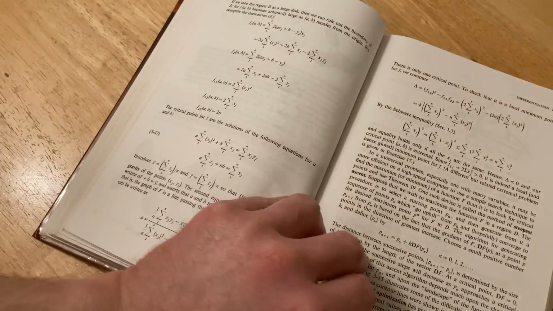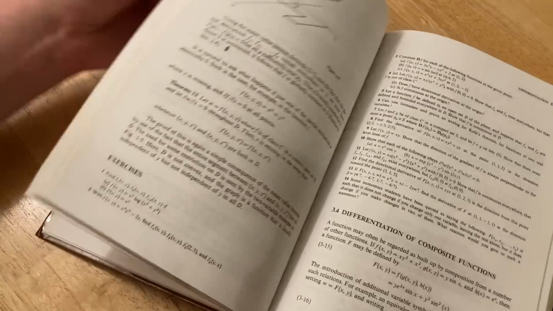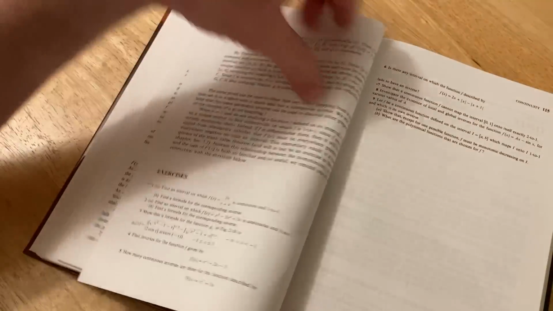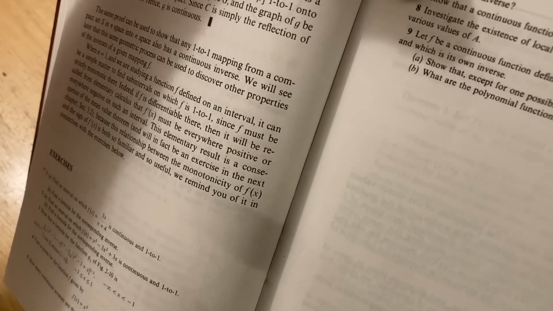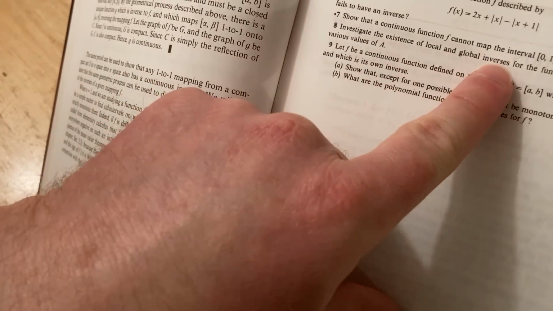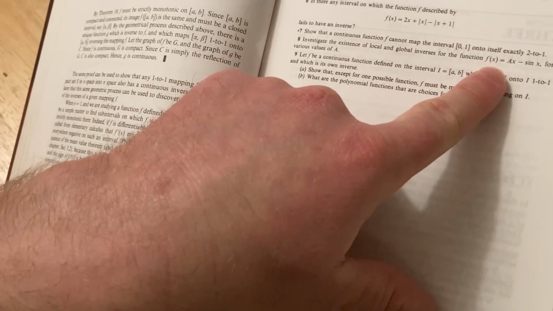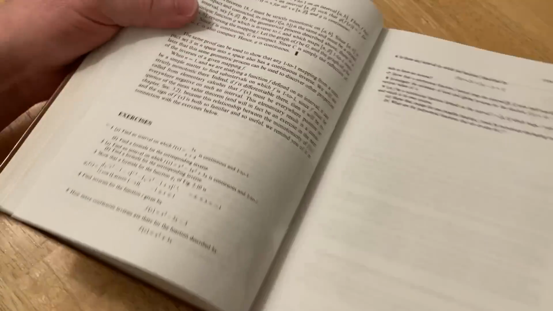Let's go to a different section, see if we can find something with more proofs. Let's go to continuity. That's a topic that people often study. Yeah, so here's some proofs. Show that a continuous function cannot map the unit interval 0, 1 onto itself exactly 2 to 1, etc. So they have proofs.